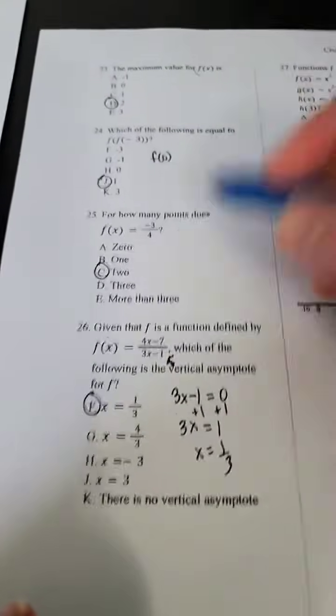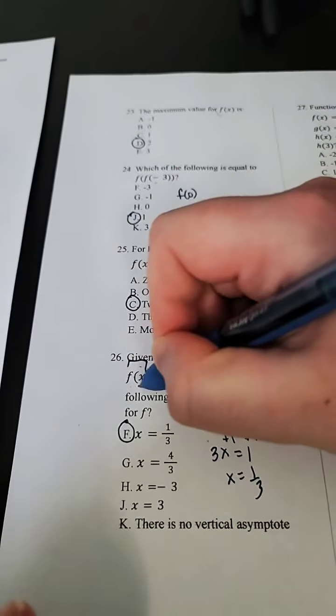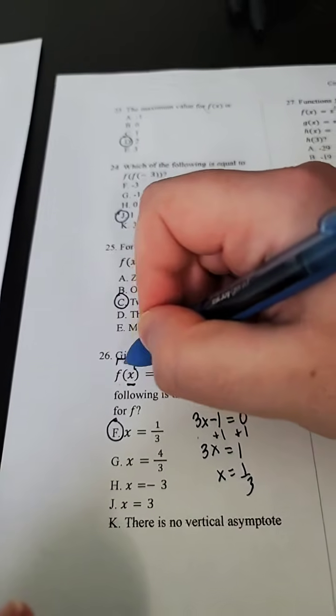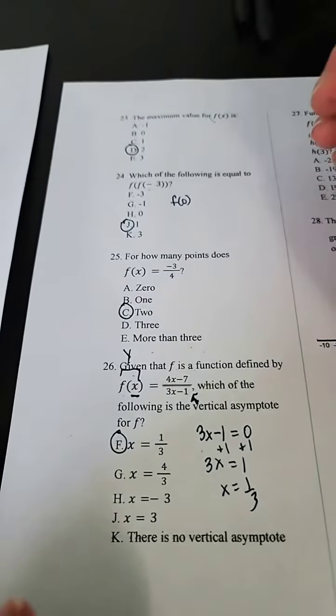So, for anyone confused, literally what I say is just, if you're confused with functions, if you don't get functions, think of whatever's in the parentheses as your x, and the outside part, this is just y, is the best way to think about it.